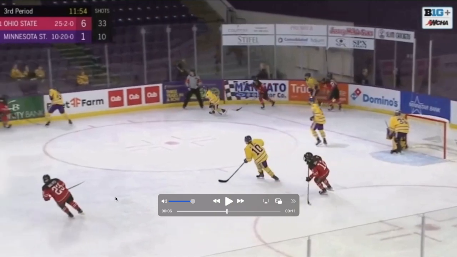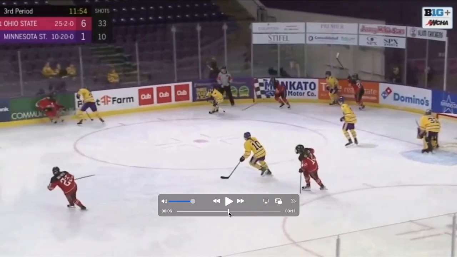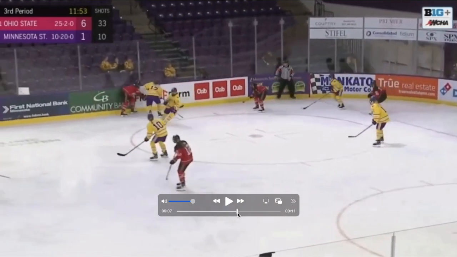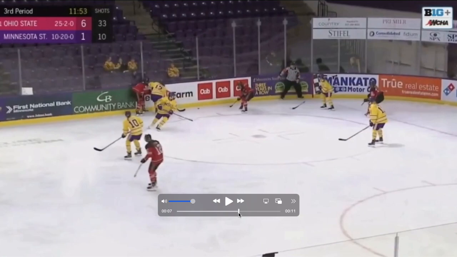So if we freeze right here, our D1 anticipates this player is in a very vulnerable position. They're sideways, they're not looking up ice. Their back is turned from the play, so even when they get that puck, to make a backhand pass in this situation would be really hard. So this D1 makes a great decision to pinch, forcing that player into a very awkward position. They pinch hard, they keep the puck against the wall, and put it back down to the corner.